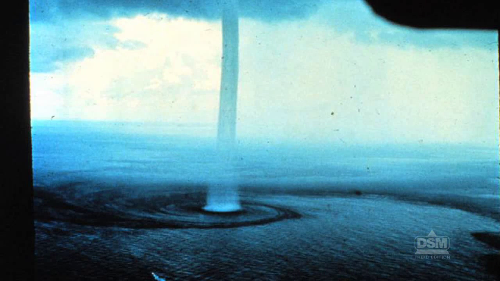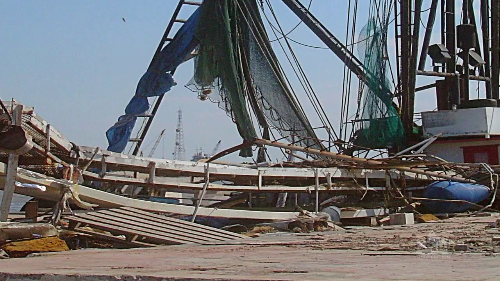Next, introduce the term waterspout to the class. A waterspout is a tornado that forms or passes over water. Just as tornadoes pick up dirt and debris, waterspouts suck up water as they move across the surface of a lake or ocean. They can also damage or capsize boats.